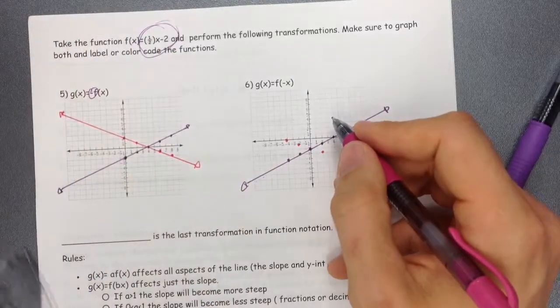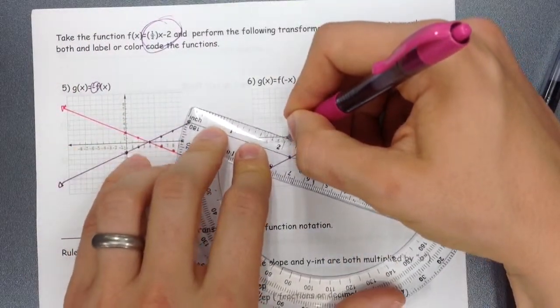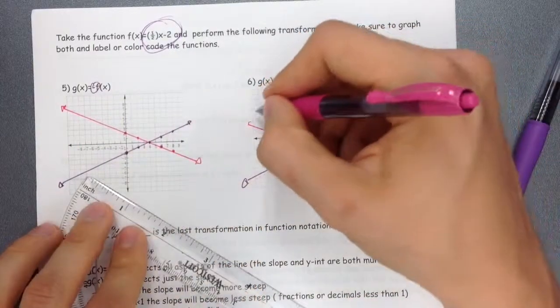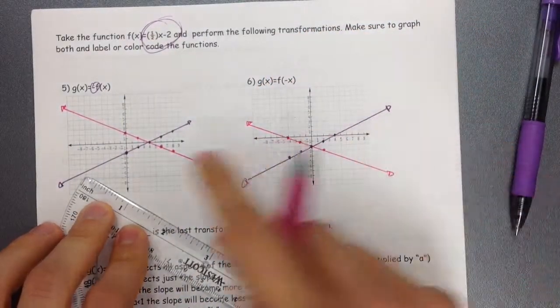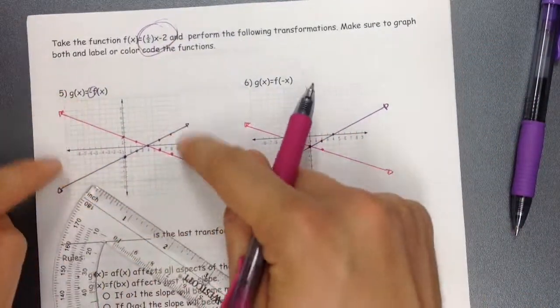So on this one, you'll notice it flips over that y-axis. The y-axis is the mirror. So a very similar line to this one, it's just going to flip over the y-axis instead of the x-axis.